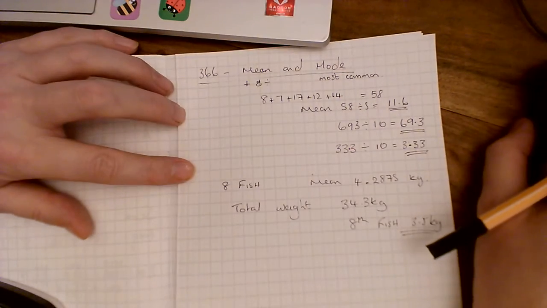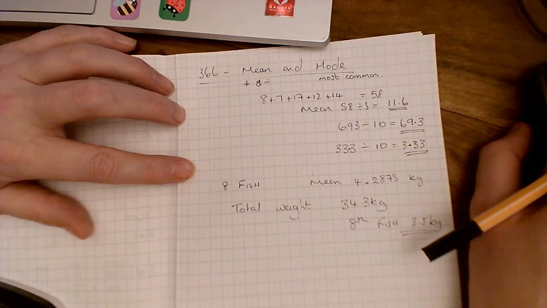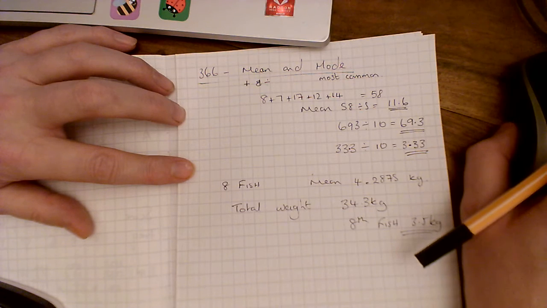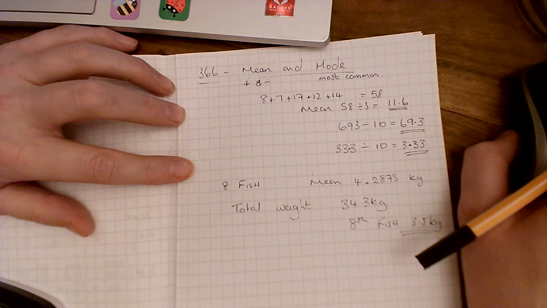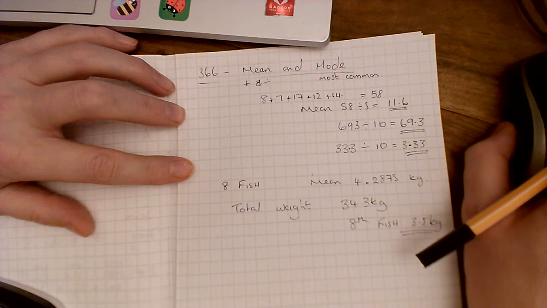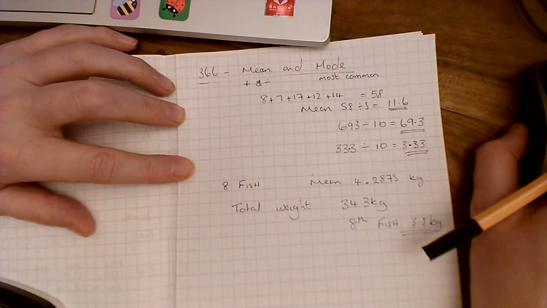Press mark it. Hope it's alright, and surprise, I actually got it right. That's impressive. Right, so the next question is on mode now. Find the mode of each group of numbers.